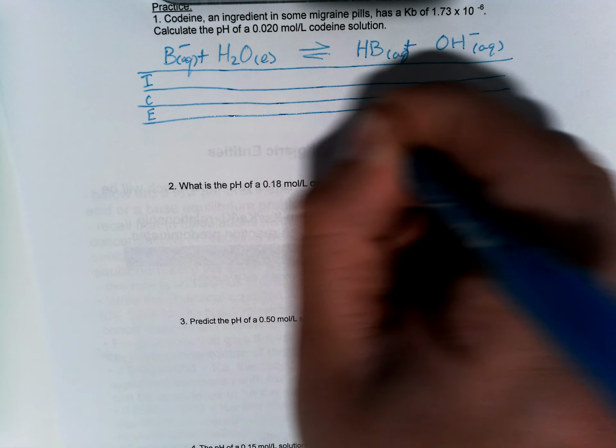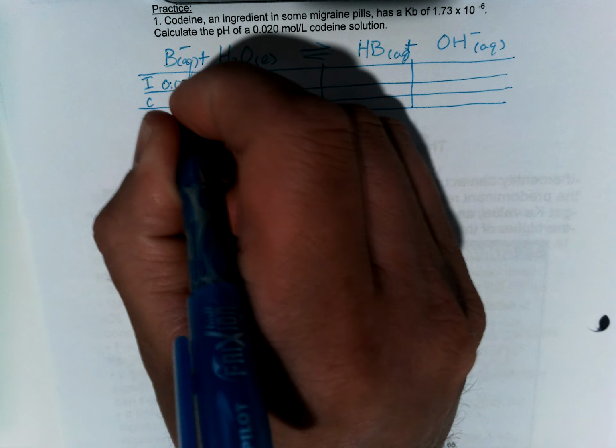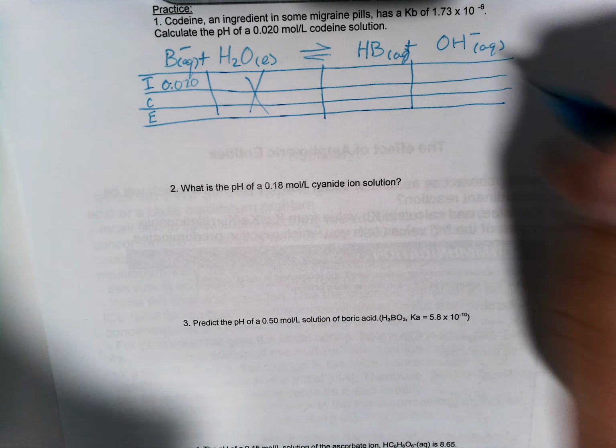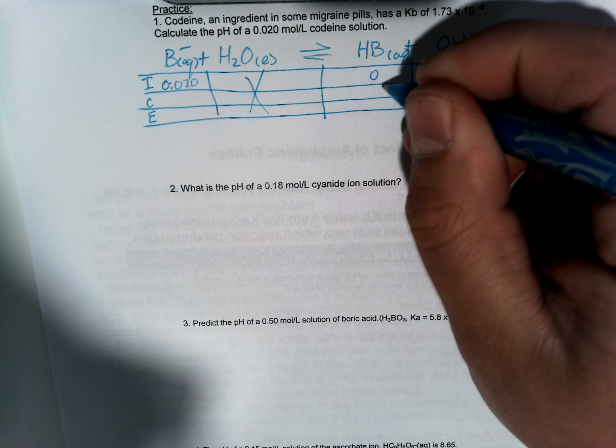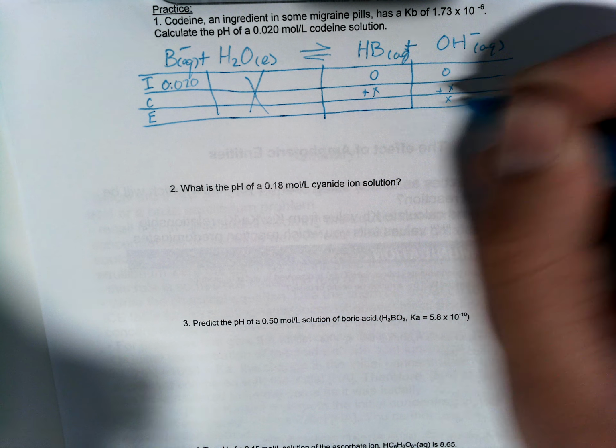Okay, again, we'll start with our ice table. And we know the concentration here, 0.020 moles per liter. Let's start off. We know that both of these are 0, so these will both be plus x. So they're both equal to x.